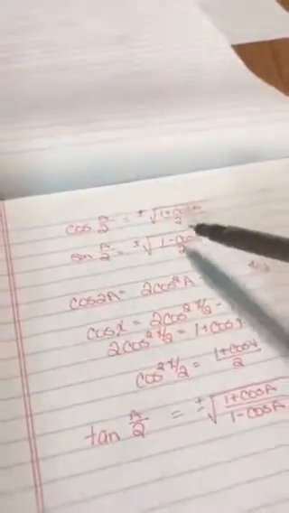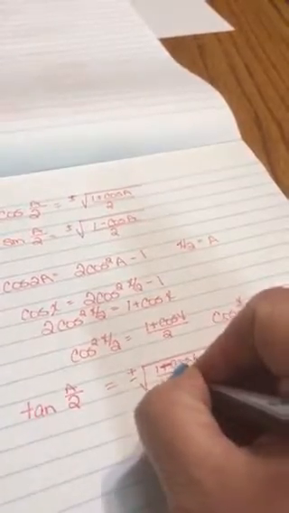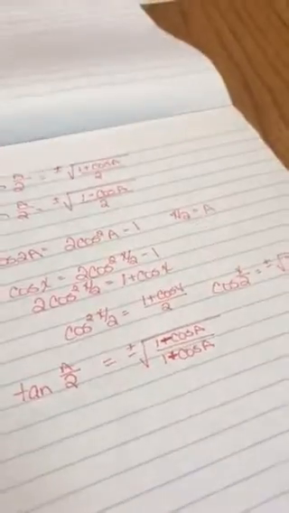And actually, tangent is not cosine divided by sine. Tangent is sine divided by cosine. So this would be a subtraction and this would be an addition. And we still have the plus or minus that we have to determine by knowing where A over 2 is.